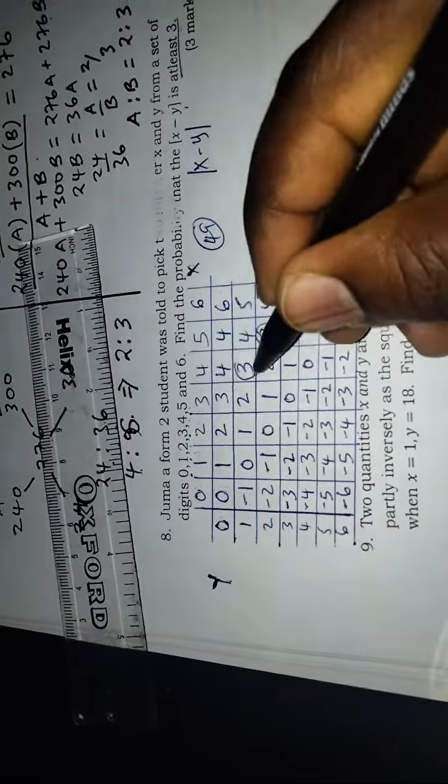So we have 1, 2, 3, 4, 5, 6, 7, 8, 9, 10. That is 10. And because we want absolute value, we also consider the other side. It can be a -3 and above. So the negative values are 1, 2, 3, 4, 5, 6, 7, 8, 9, 10.